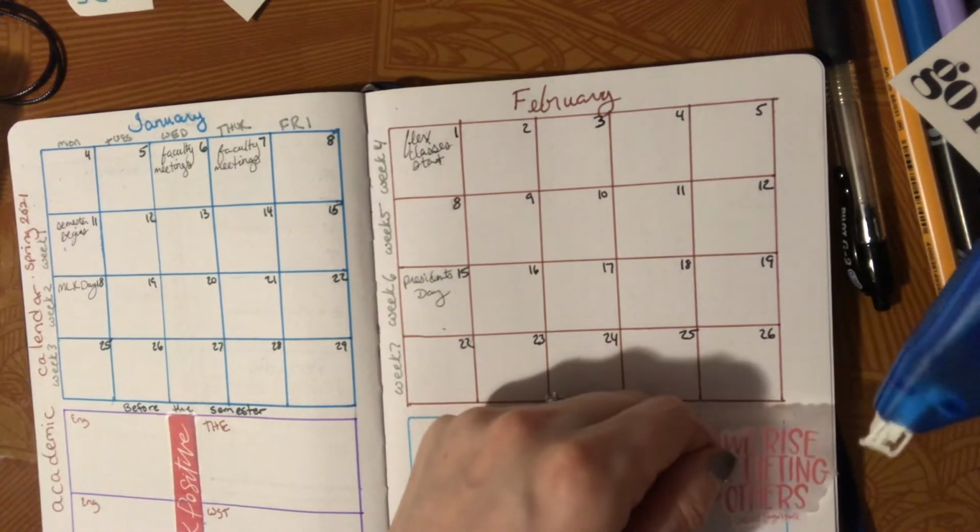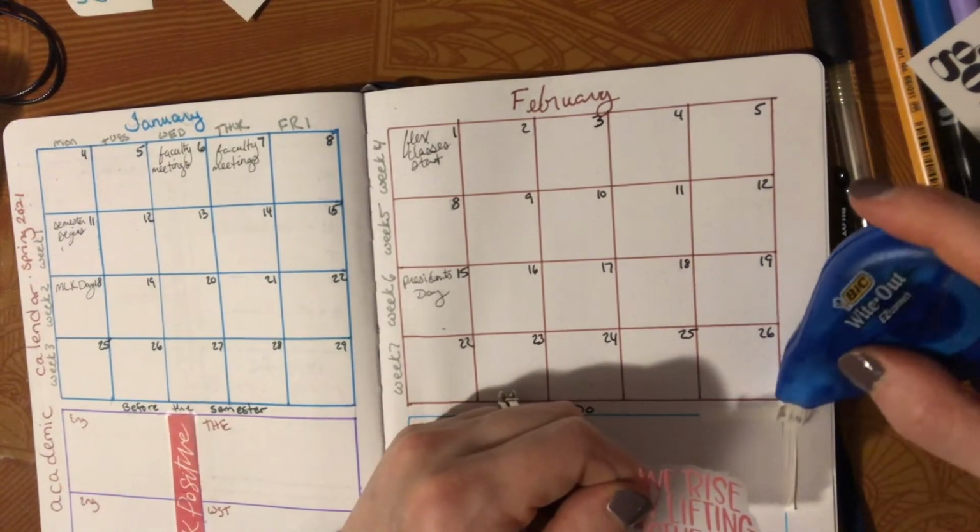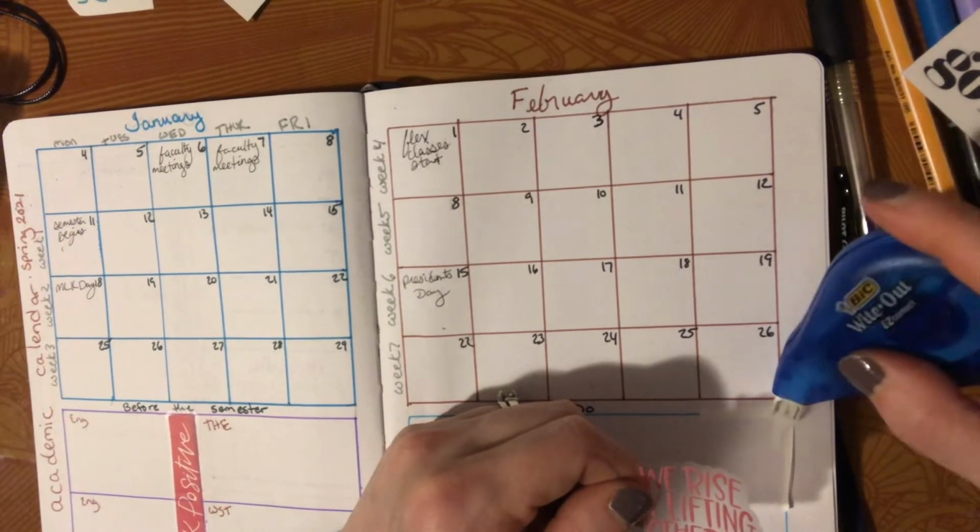And then, of course, I add in a few little pretty things and things to keep me happy because you've got to have your stickers and your washi tape. Feels good.